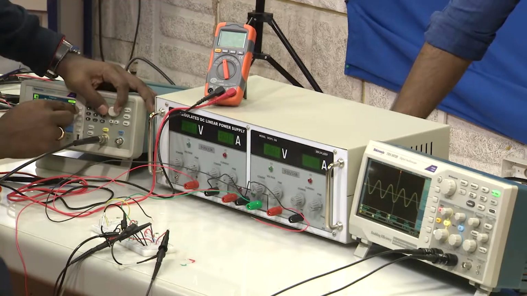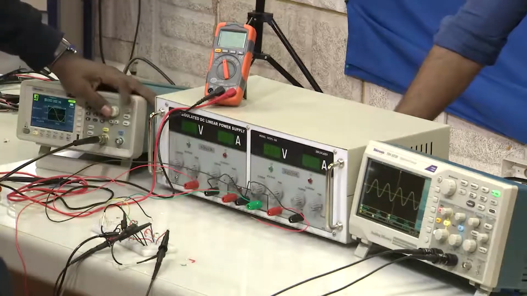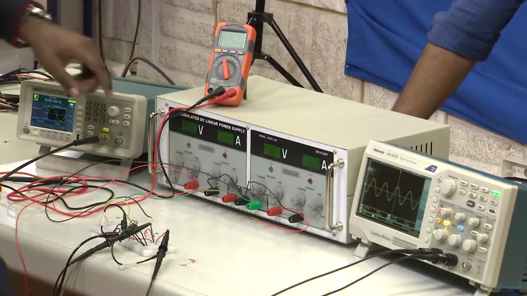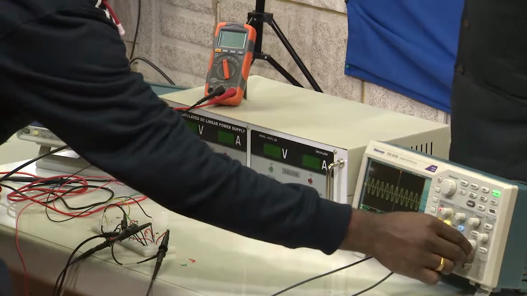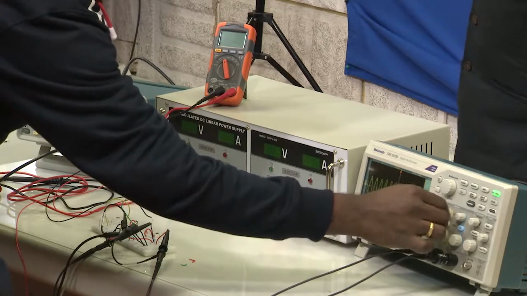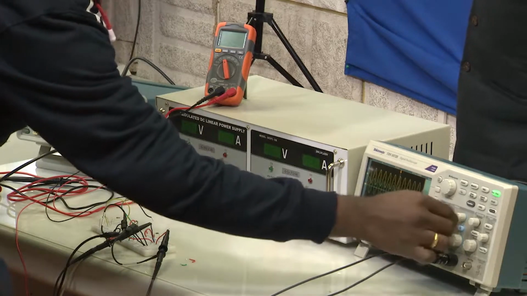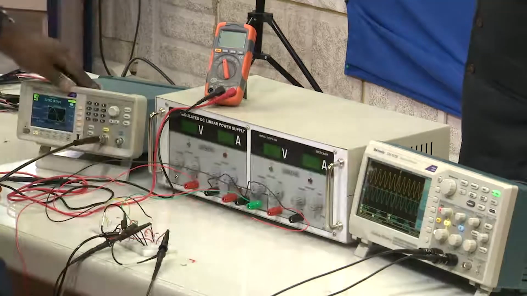Have you connected the input and output both? Yellow is input, blue is output. I cannot differentiate them. Can you just shape it? It is very difficult to see. Can you just move the y axis, so that we can see both the signals simultaneously. Yeah, that is better. You bring the blue down. Okay, that is fine. Alright.